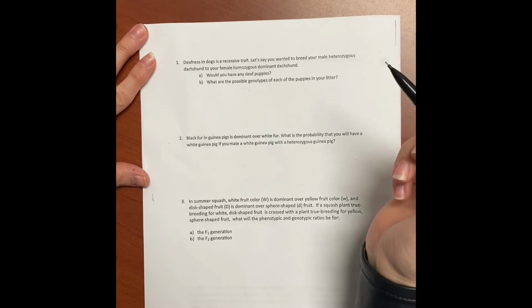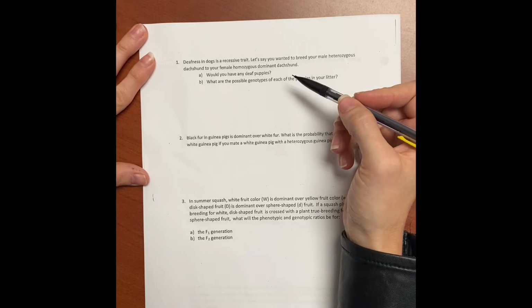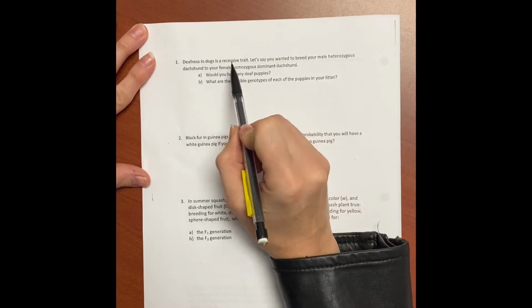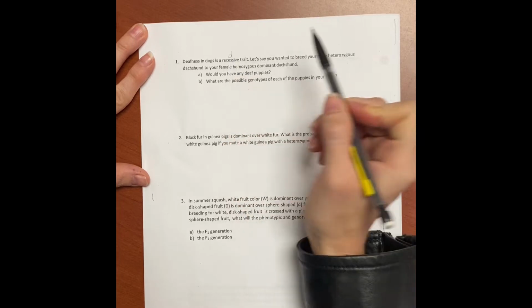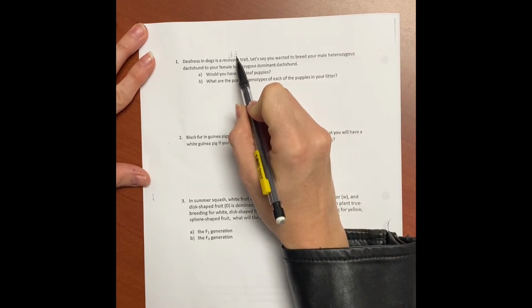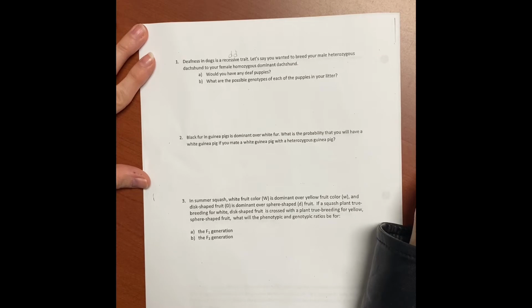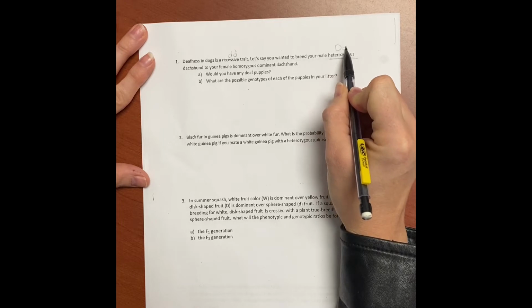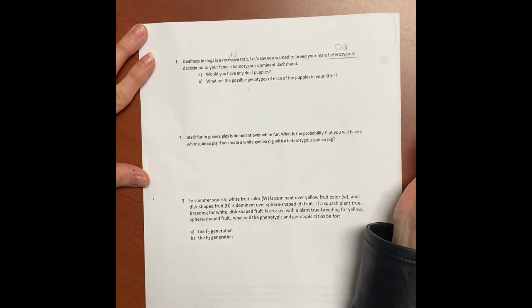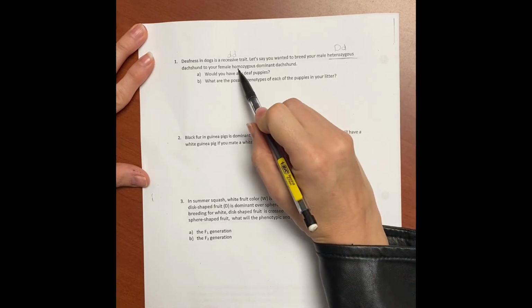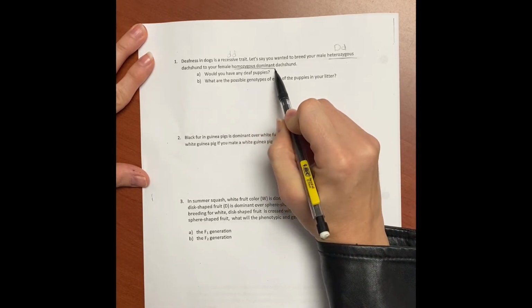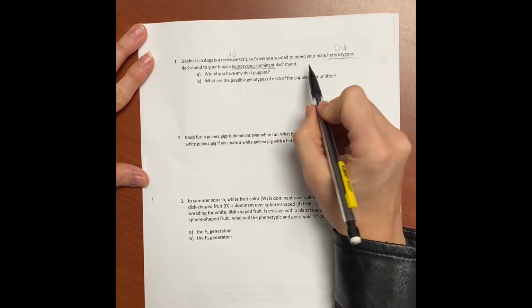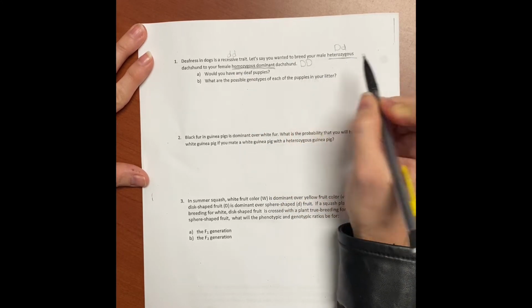You want to breed a male heterozygous Dachshund to a female homozygous dominant Dachshund. Deafness is a recessive trait, so in order for a dog to be deaf, he has to have both of the lowercase letters, or both of the recessive alleles, in order for that to show up. It says that the male is heterozygous. That means it is one dominant and one recessive allele, one that he got from each of his parents. And then the female is homozygous dominant, which means they are both dominant. Homo means the same. So homozygous dominant is going to be two capital letters to show the two dominants.